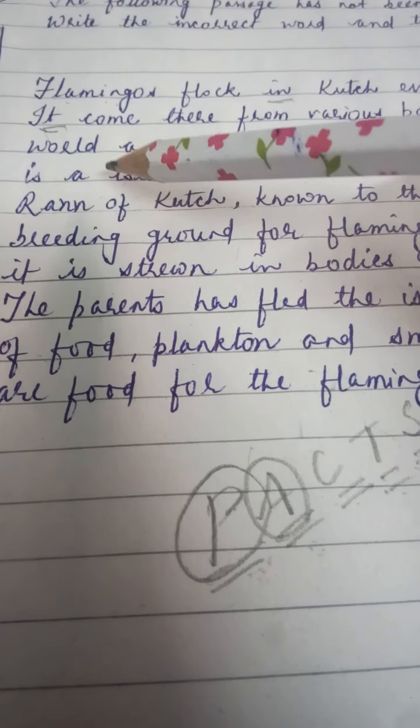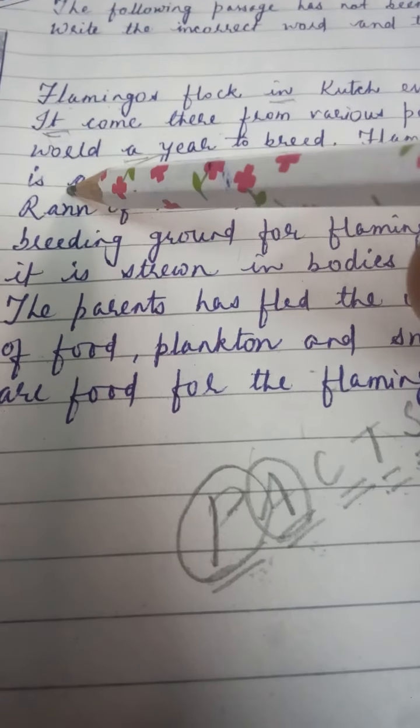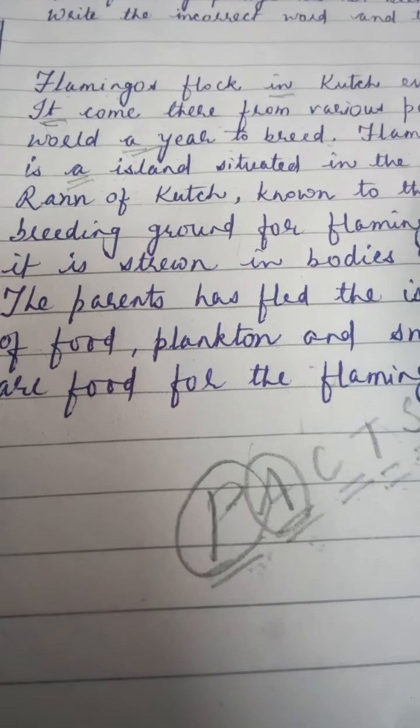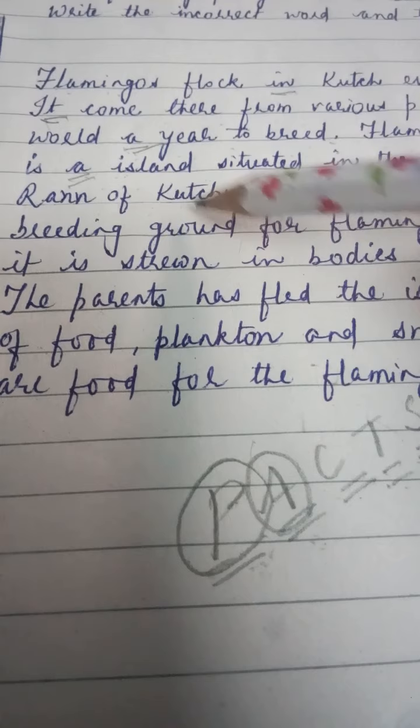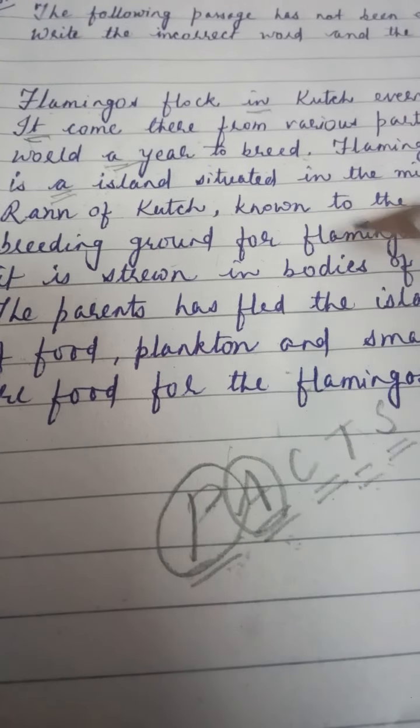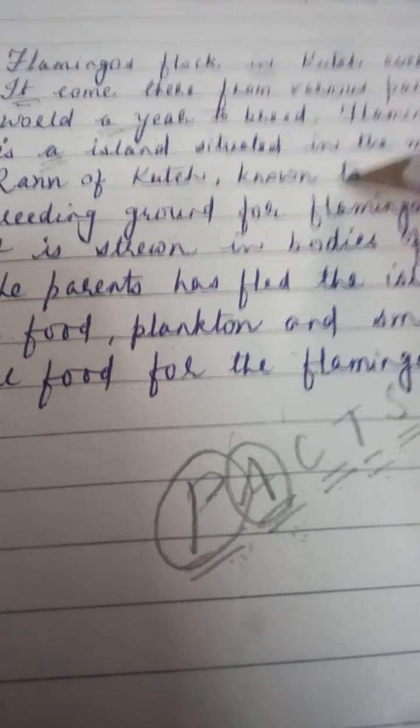It is a simple rule that generally we use an. So in place of a it will be an. An island situated in the middle of the Run of Kutch, known to the biggest breeding ground for flamingos.